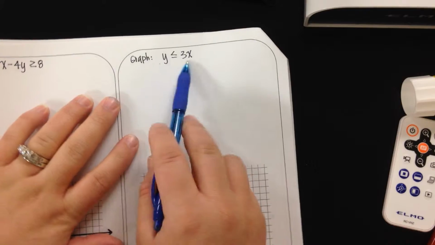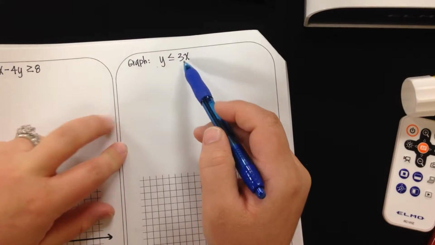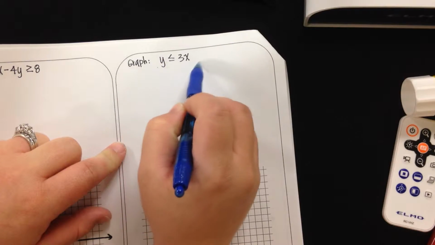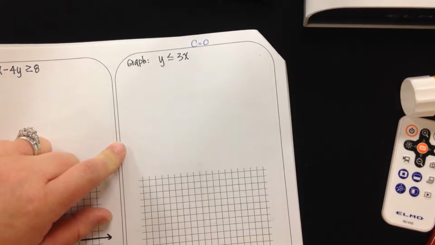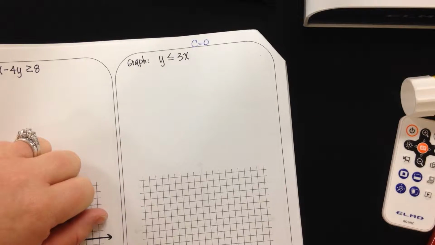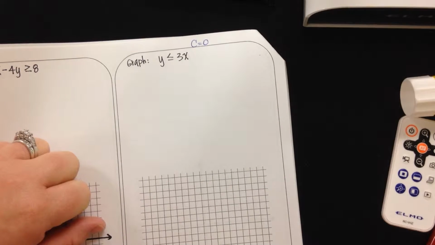Is that in ax + by = c? No. Now, from 7-1, we learned that this format is only when we have a c equal to 0. And we can rearrange standard form so that y equals some value times x.